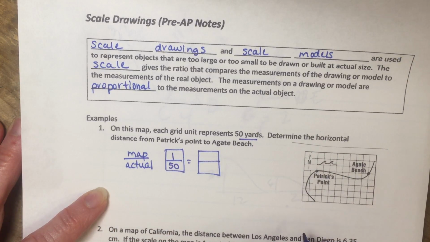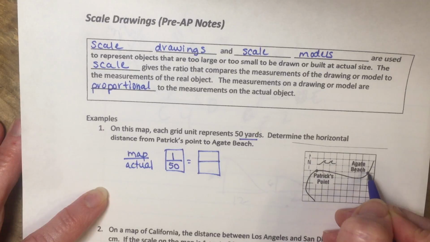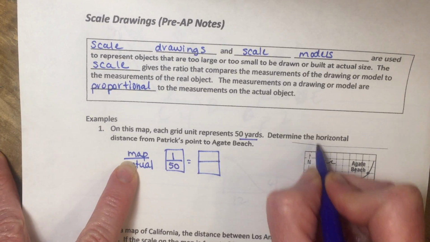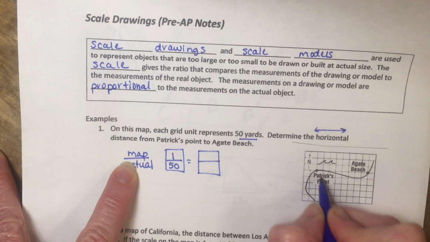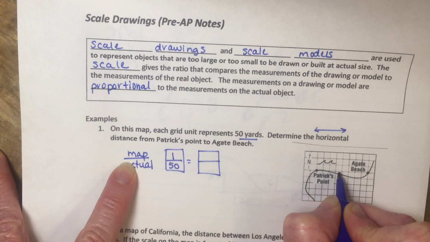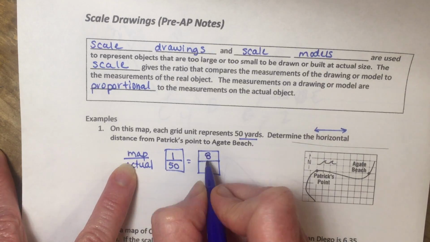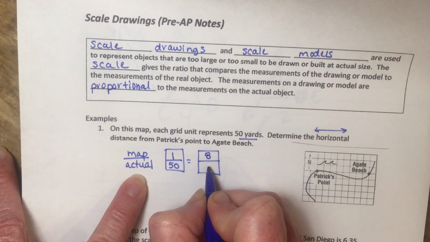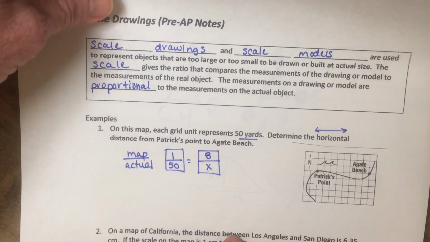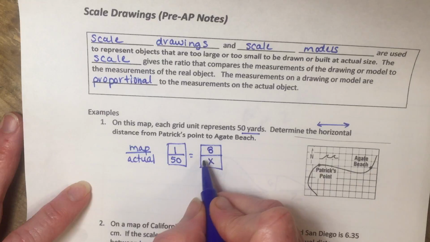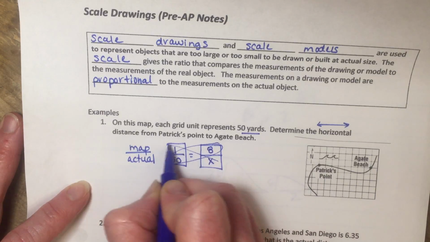Then if I want to know how far apart Patrick's Point and Agate are, I need to know on the map how far apart they are. This part I can count. Horizontal is, of course, left to right. So this would be 1, 2, 3, 4, 5, 6, 7, 8 squares. And then the actual distance is what I'm looking for, so I'm going to replace that with an x or some kind of variable to show that's what I'm solving for. With any proportion, the next step is to solve using your cross product.